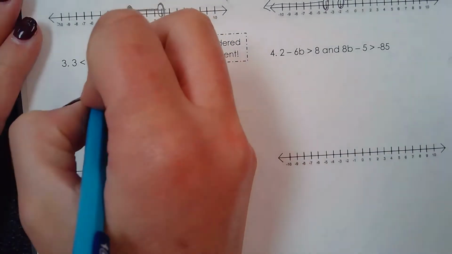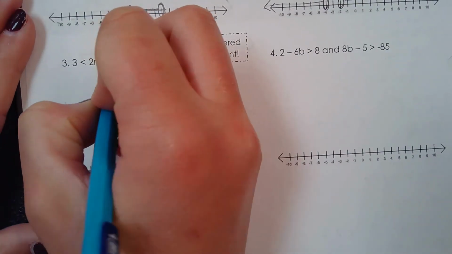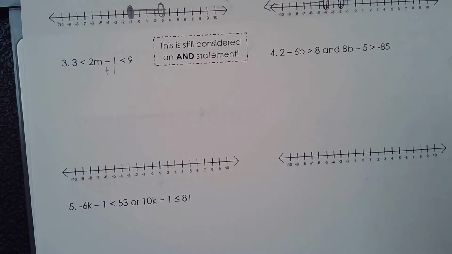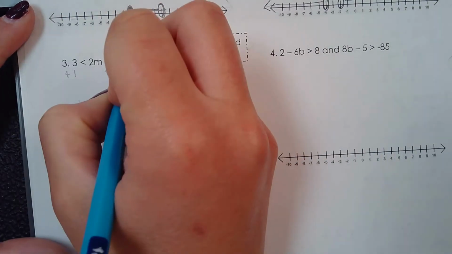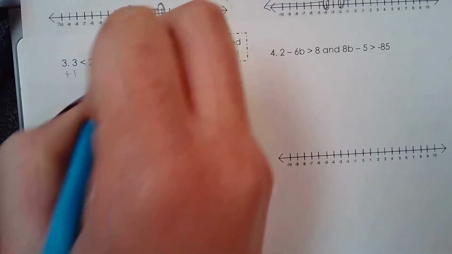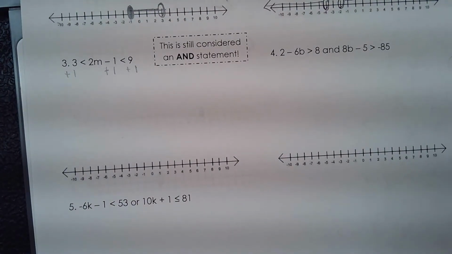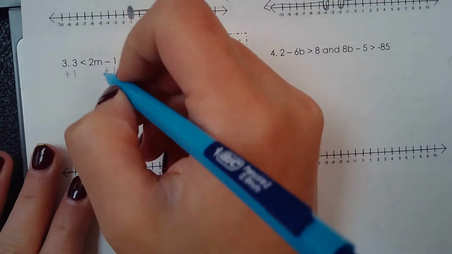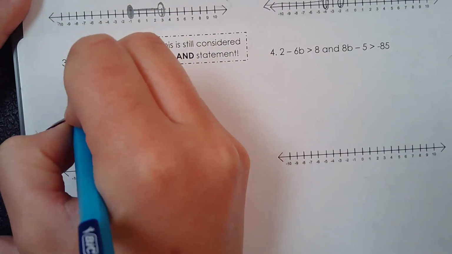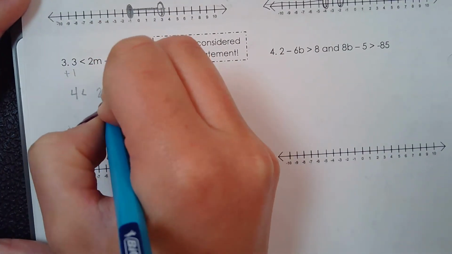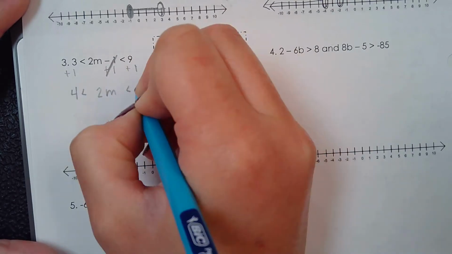So if we add 1 here, where do you think we also need to add 1? Somebody said it. To the 3. Anywhere else? In the 9. To the 9, right? Because you got to do it to both sides, or well, all 3 sides, I guess. So this one would cancel out, and then 3 plus 1 is going to give us 4 is less than 2m is less than 10.